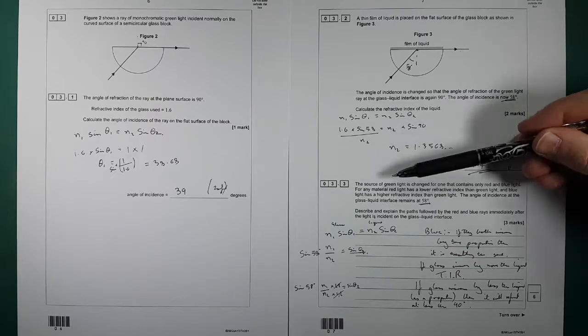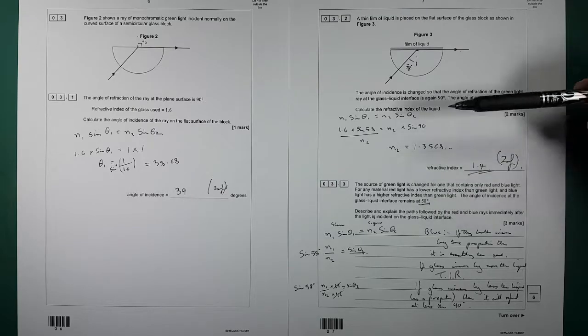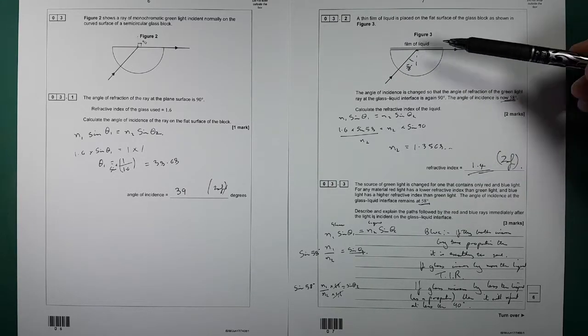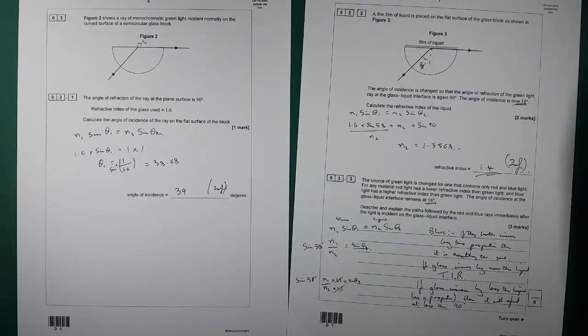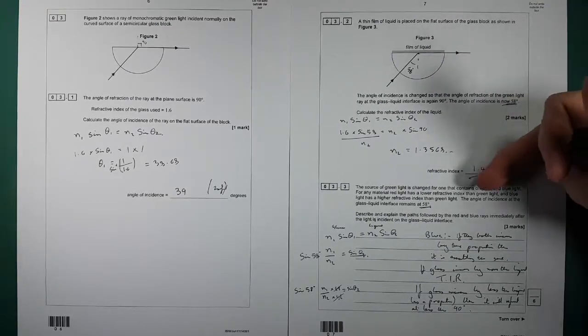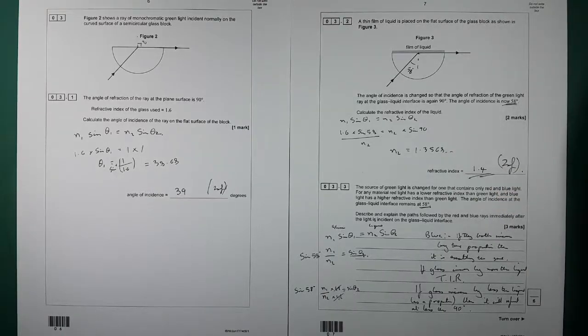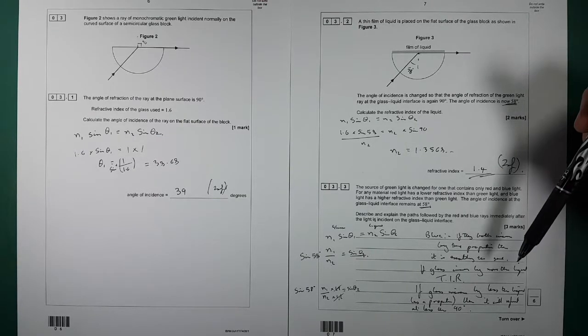So this was a really badly worded question. I think they originally had the idea that the blue light would totally internally reflect, the red light would refract, and the green light would be on the critical angle. But you can't tell that from the words here, and so they had to accept the complete opposite of that, in fact.